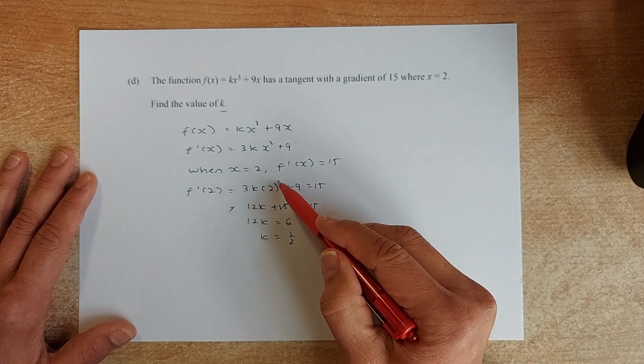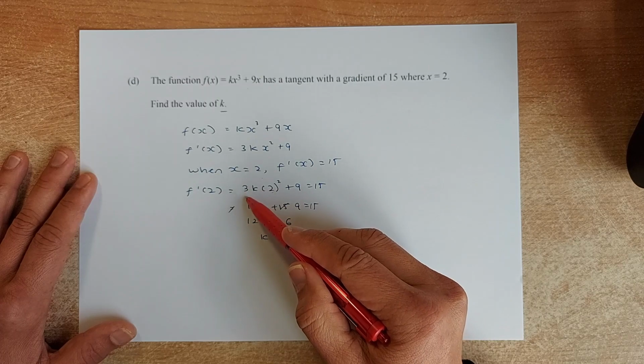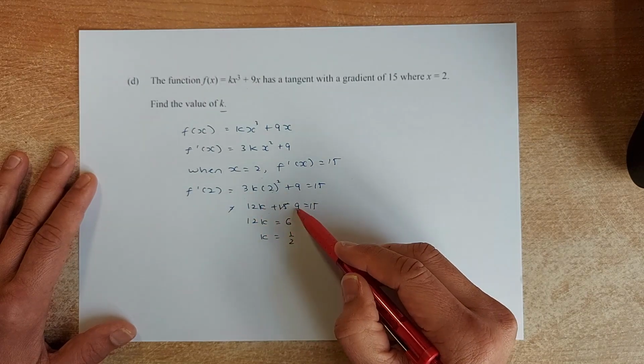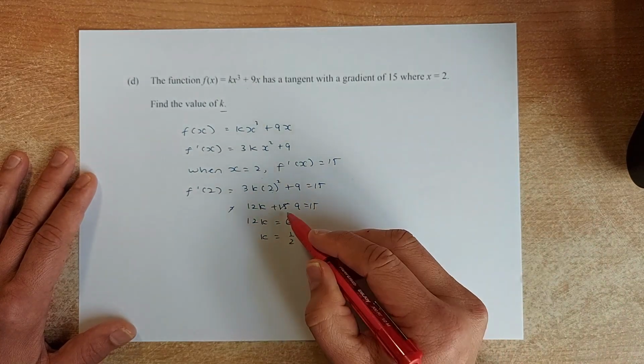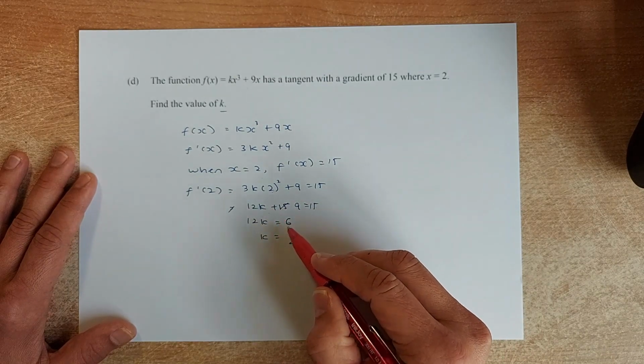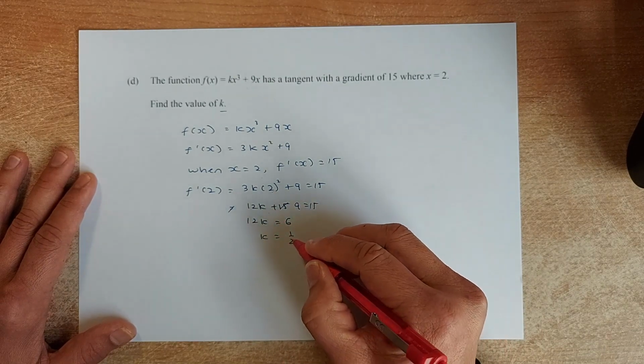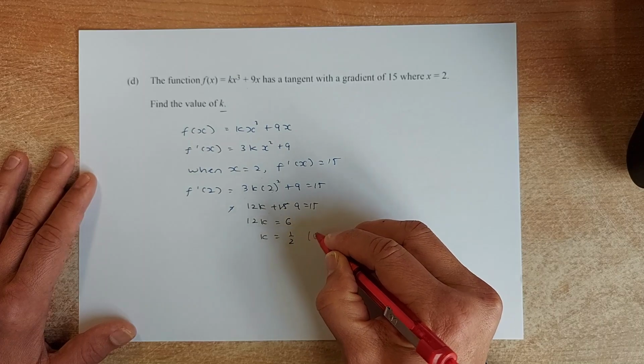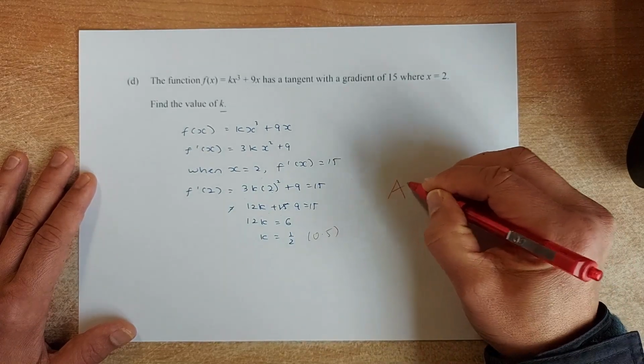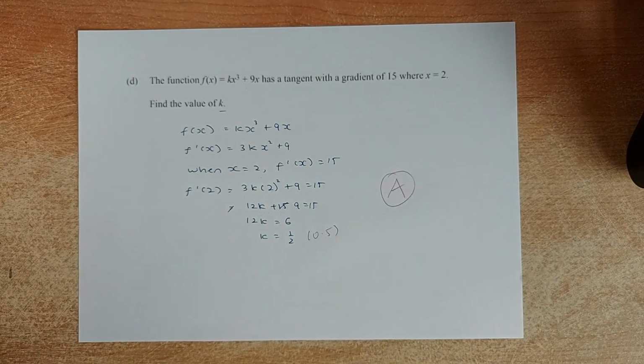Simplify them. 2 times 2 is 4, 4 times 3 is 12, 12k plus 9 equals 15. Solve it. Minus 9 on both sides, 12k equals 6. k equals 6 divided by 12, or 1/2, or sometimes the marking schedule says 0.5, and that will give you a simple achieve. Okay?